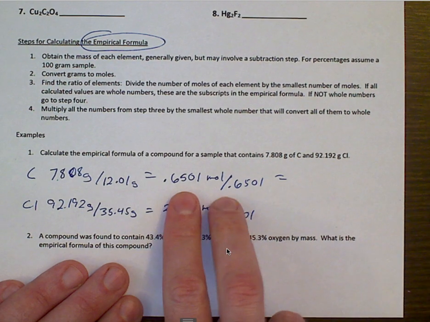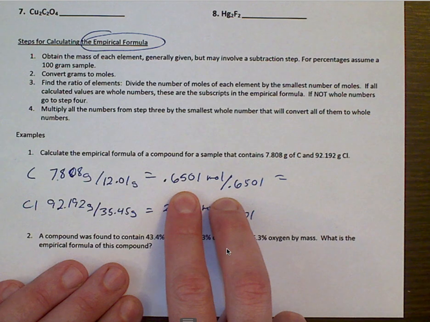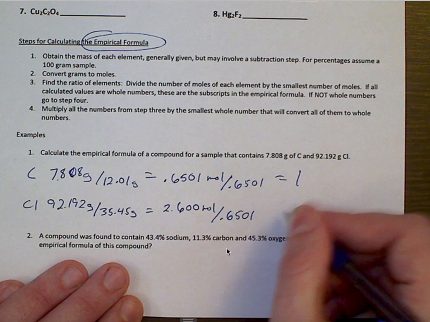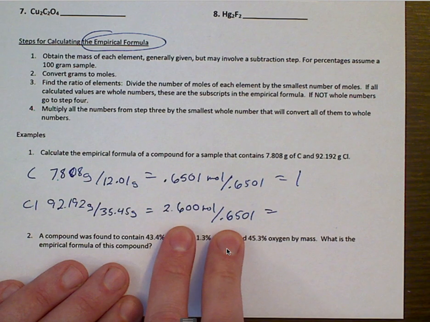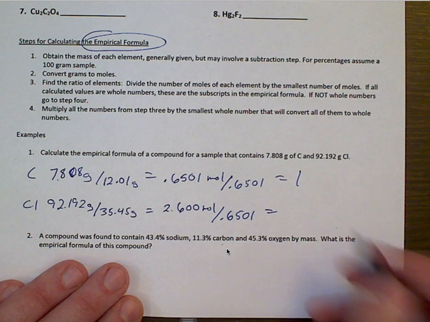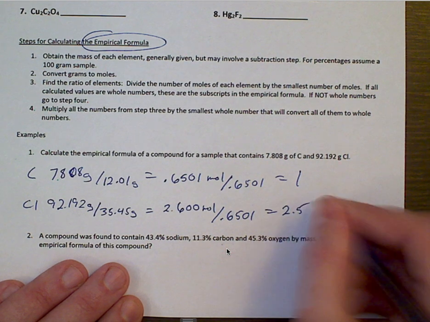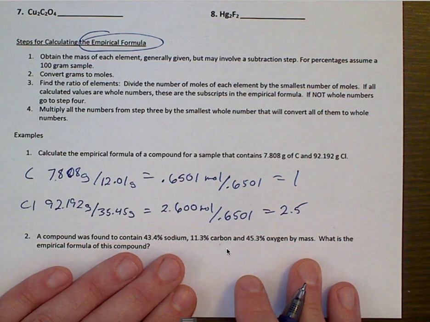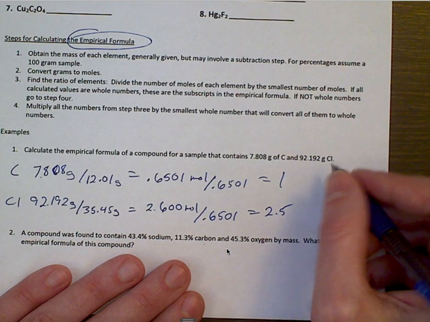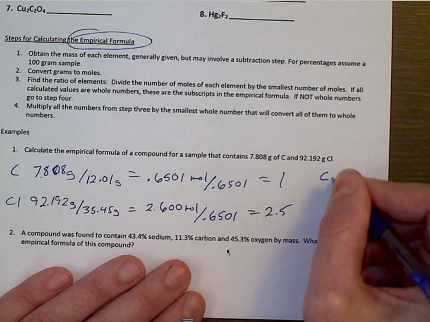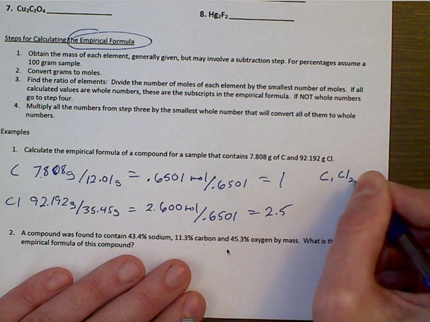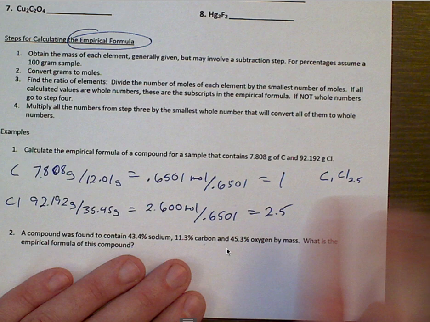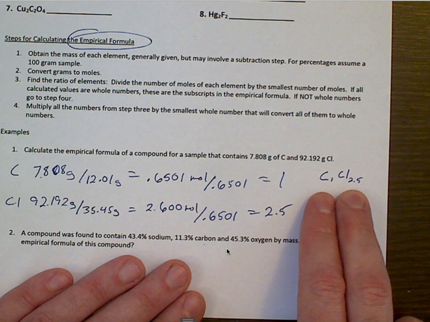This is easy math, okay? So 0.6501 divided by itself is 1, all right? And when I do this, I get 2.5. So we're getting closer to the empirical formula, all right? However, I can't write this as C1 Cl 2.5, right? I need to bring these both into whole numbers.